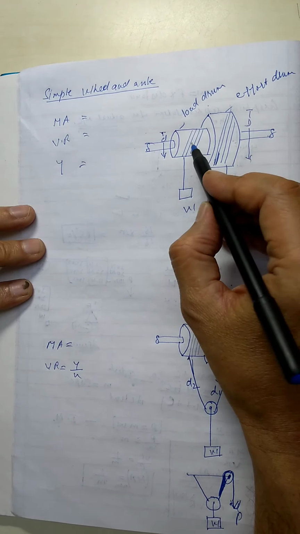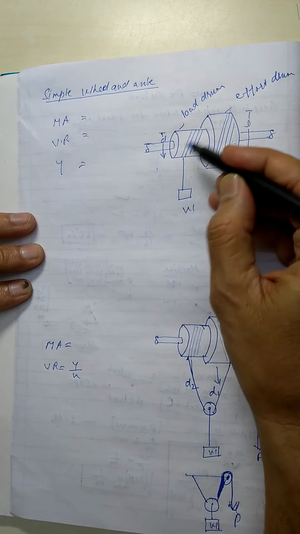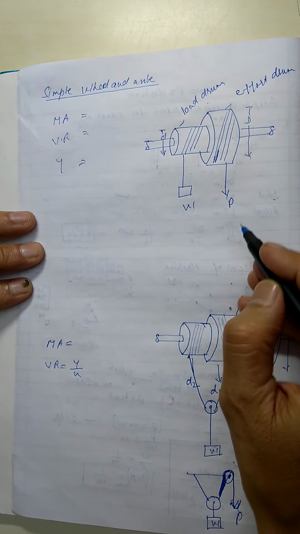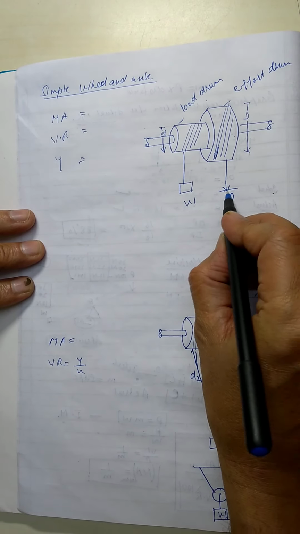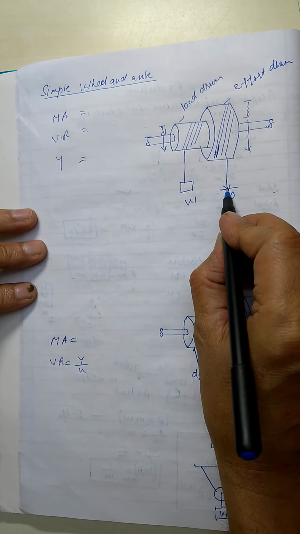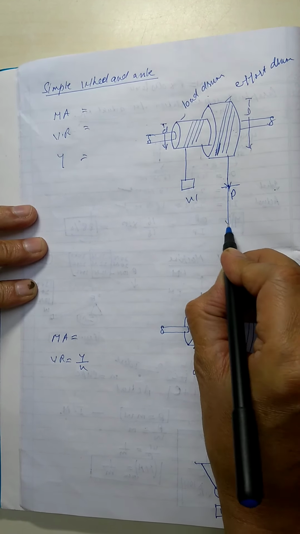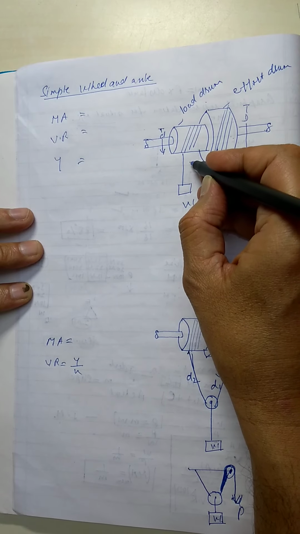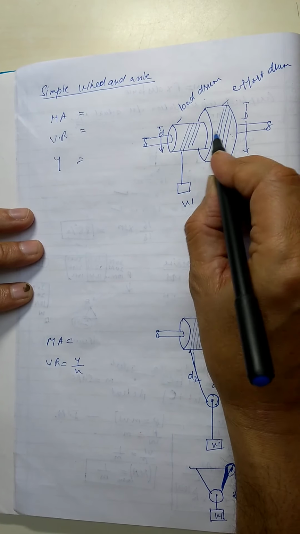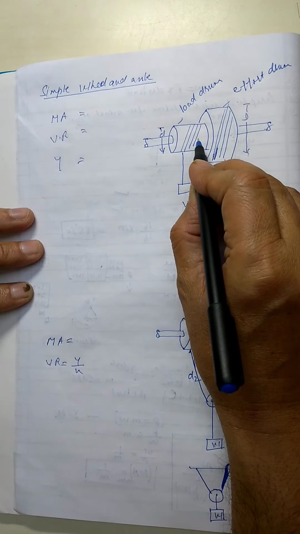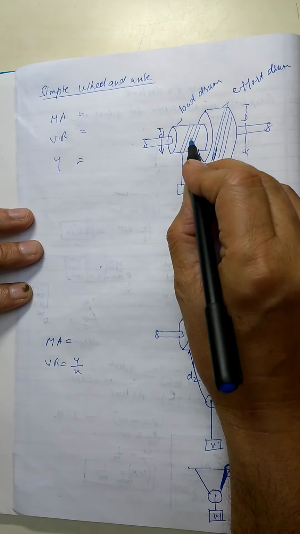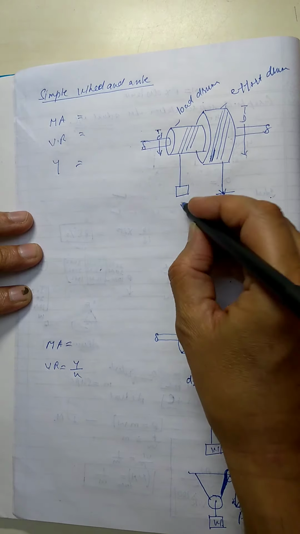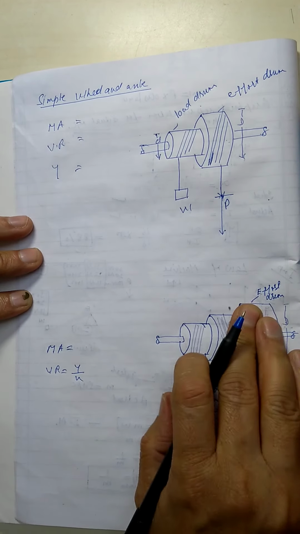Suppose the string is wound in clockwise direction on this drum, and on this drum it will be wound anti-clockwise, in such a way that when this point comes downwards, the weight will be lifted upwards, because they both are wound in opposite direction. So when the P comes down, the weight W will be lifted up.